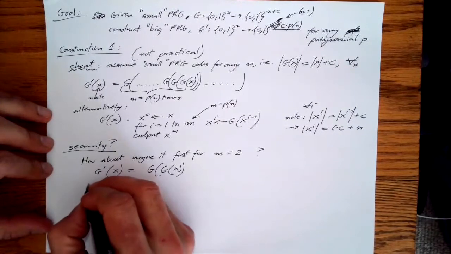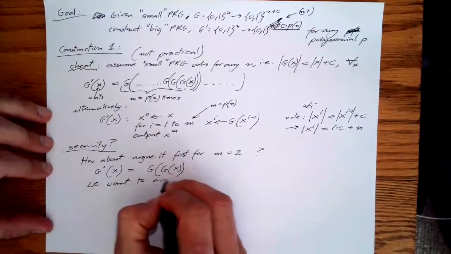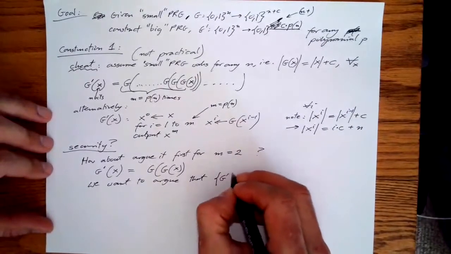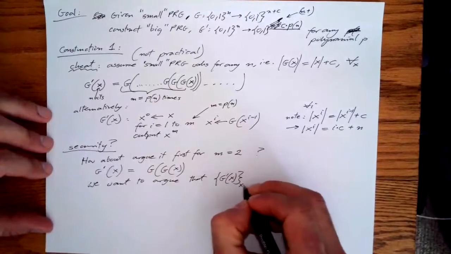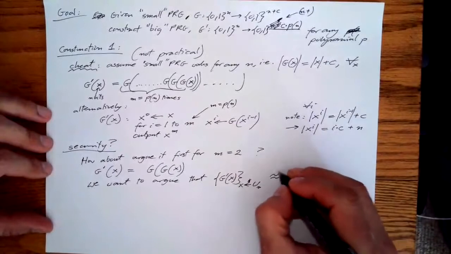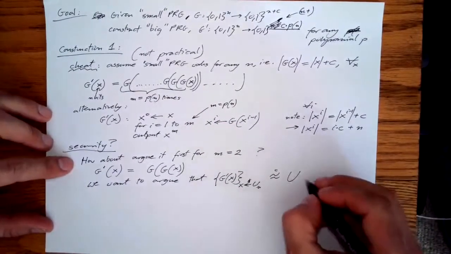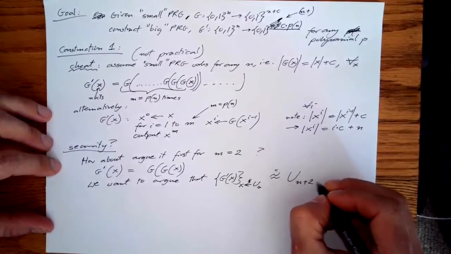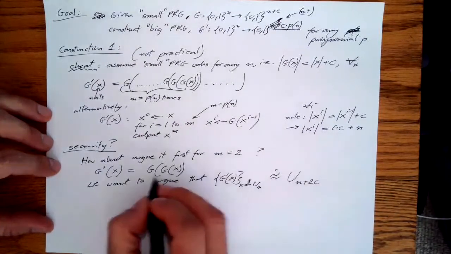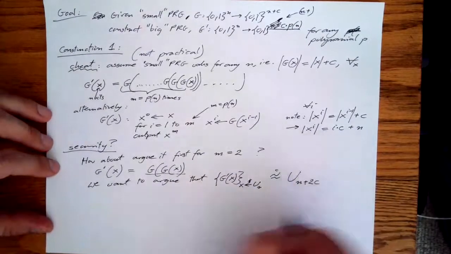So we want to argue that the distribution of outputs of G prime on a random seed is indistinguishable from a perfectly uniform string of length n plus 2c. That's how long these outputs are. It's the length of the input plus twice c.